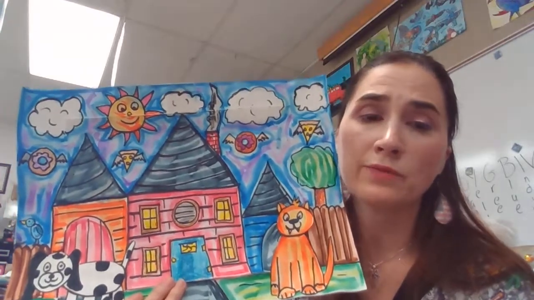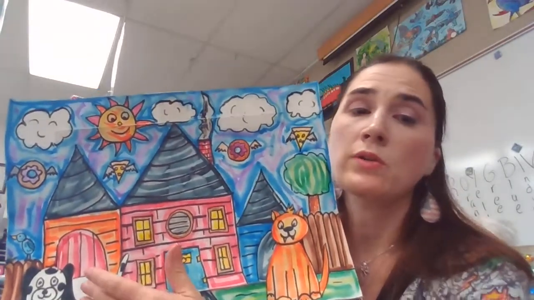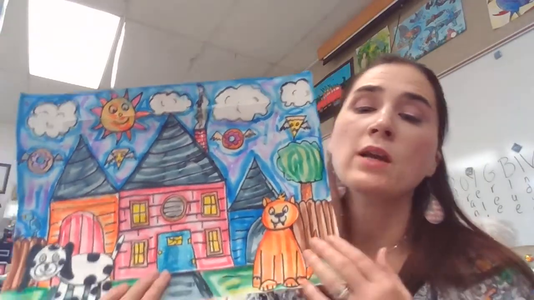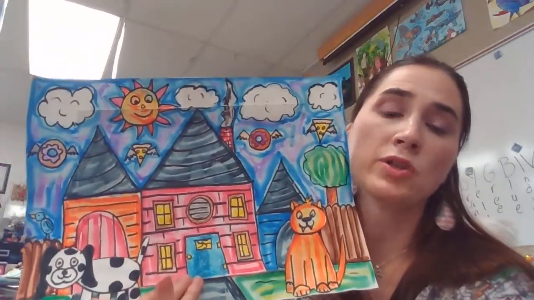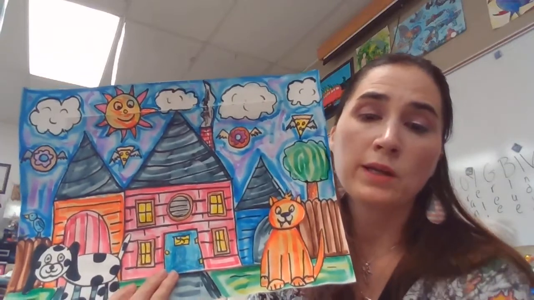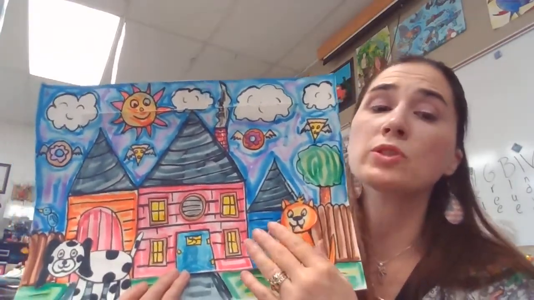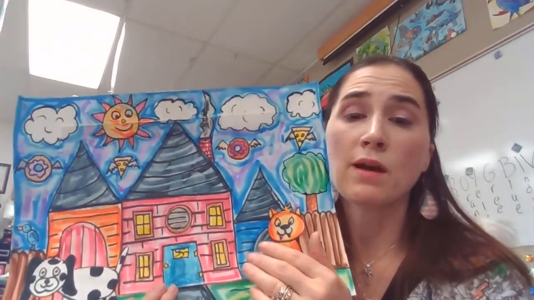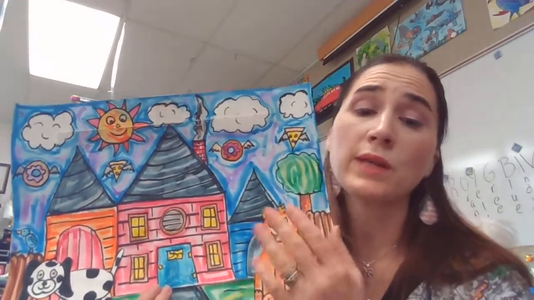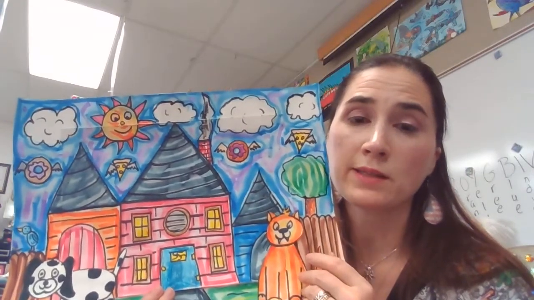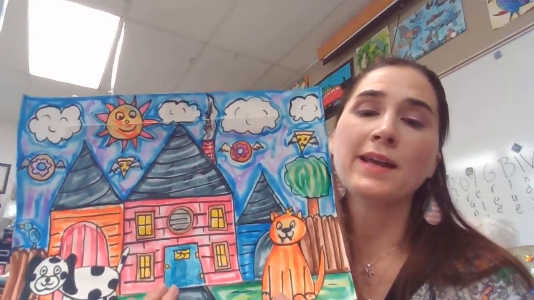You're also going to have to create a pet house. So your pet can be a bird, it can be a dog, it can be a lizard, it can be a dragon. You can see I made a cat and a dog here. We're going to do that the next time you come. So today we're just going to focus on drawing our house, and then we'll work on our animals next time. So let's go ahead and get started.